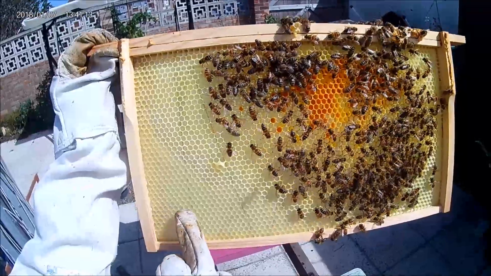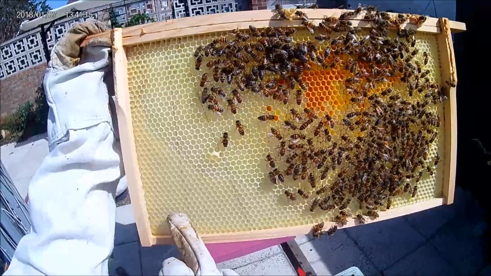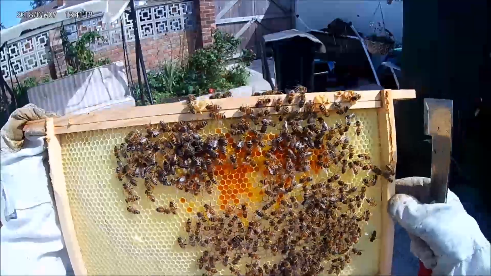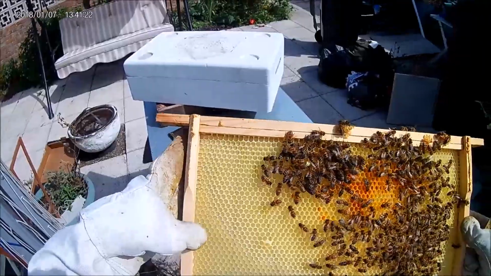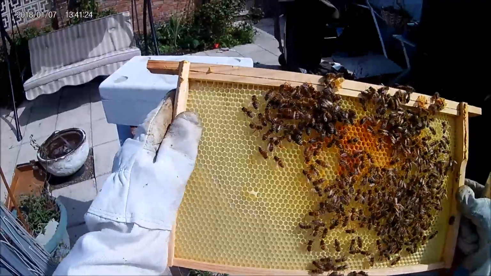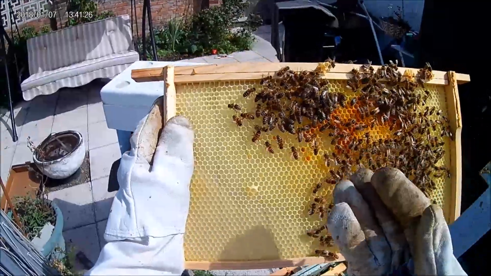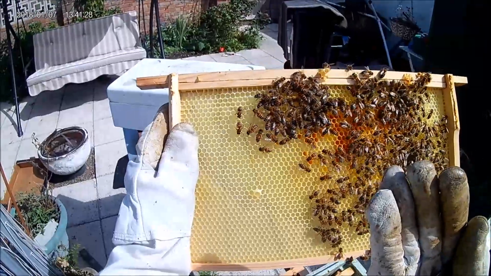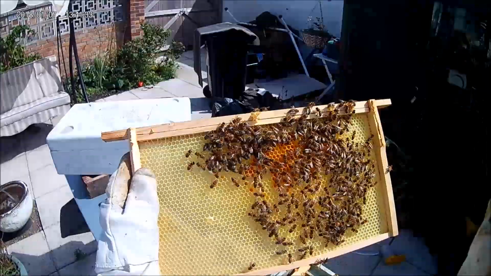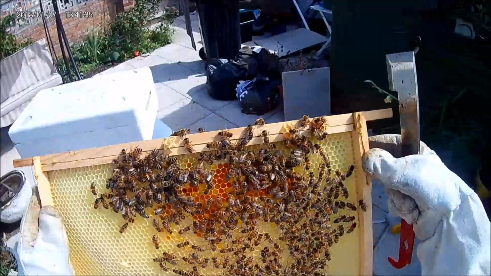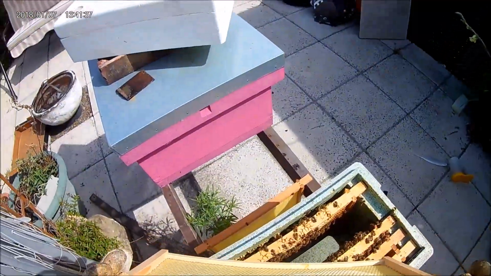So the frames come with this foundation, like a wax foundation, and they basically go from that, from the little thing, and they make a wax comb. Yeah, draw it out, so it's like drawing the shapes out to make them deeper.